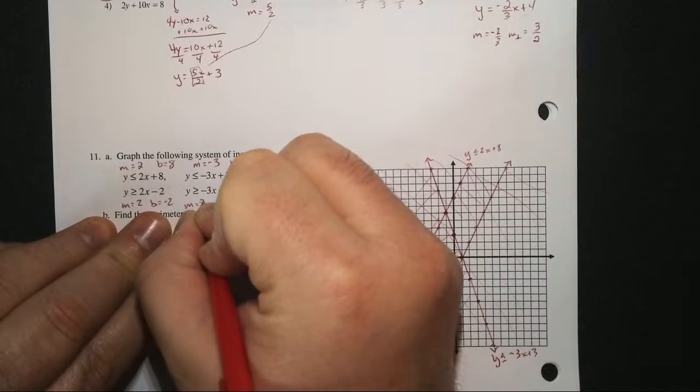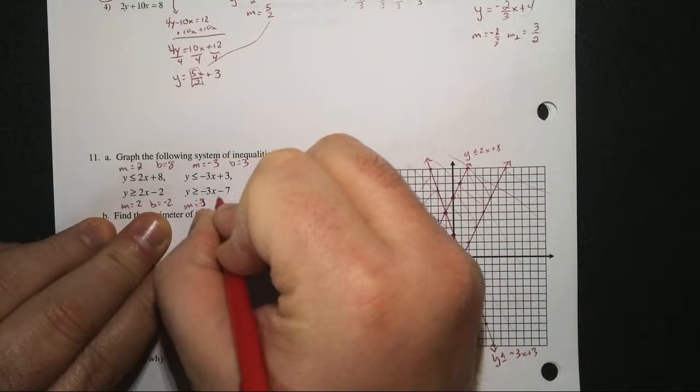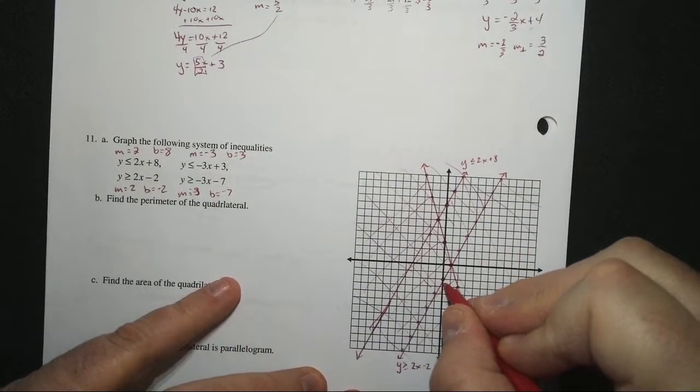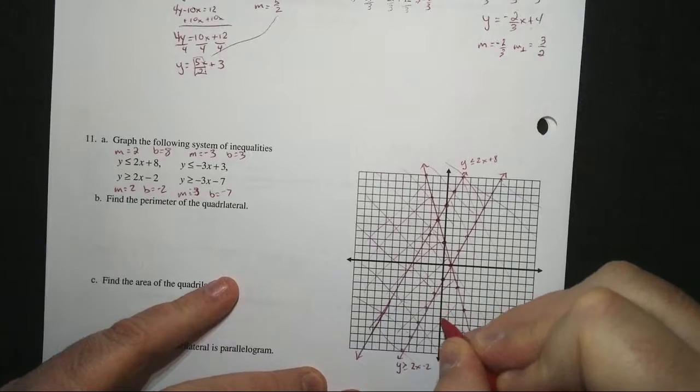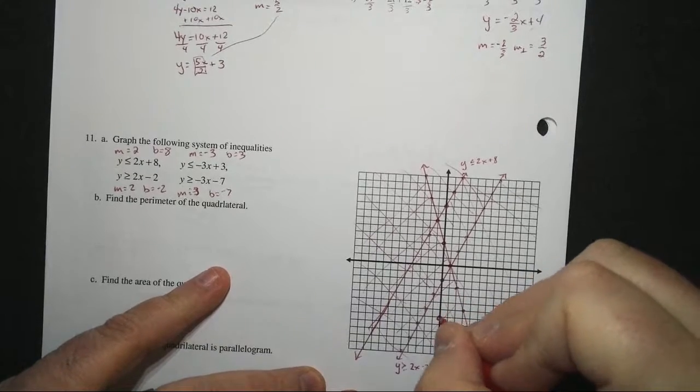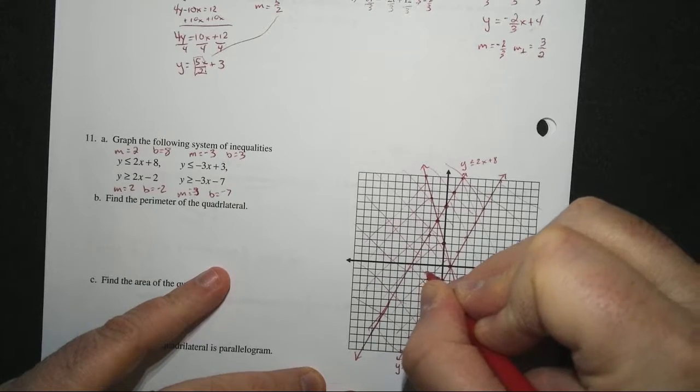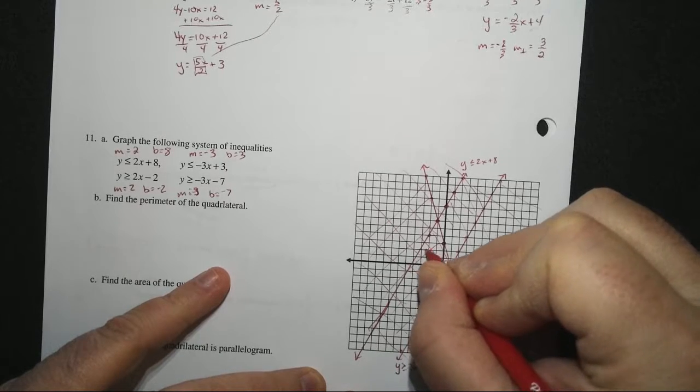Slope is -3. And once again, if they're not already solved for y, you need to solve them for y first. So -7, we're going down 7, 2, 4, 6. There's 7. Slope's -3, so it's up 3 over 1 to the left, up 1 to the left.